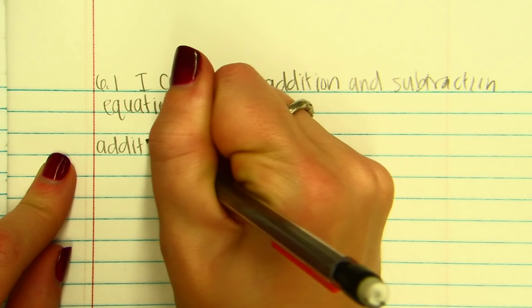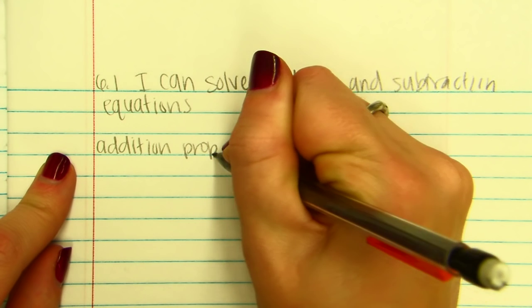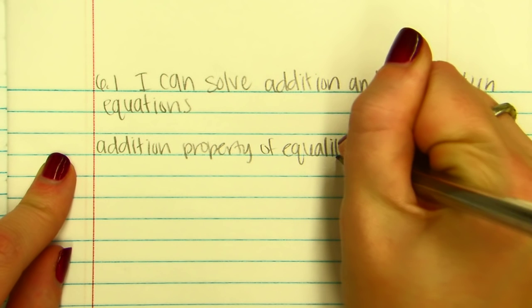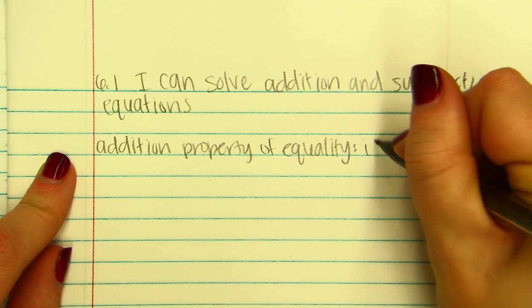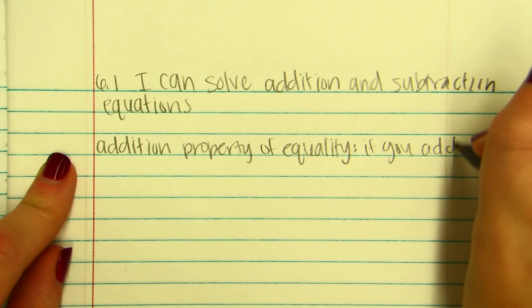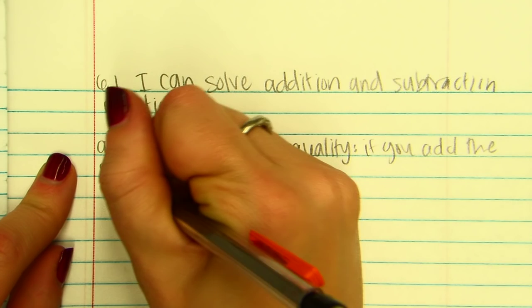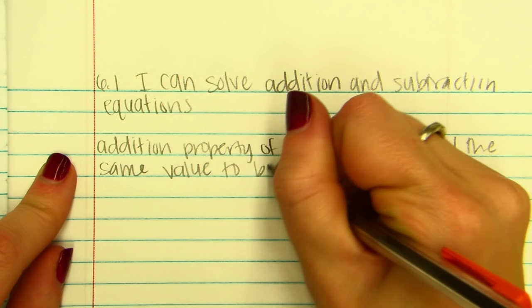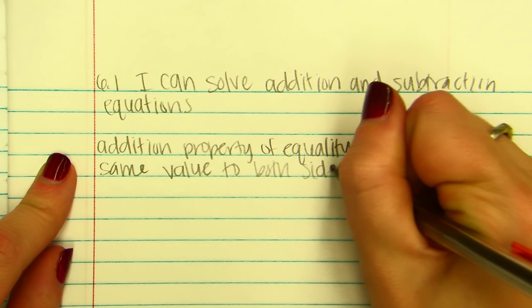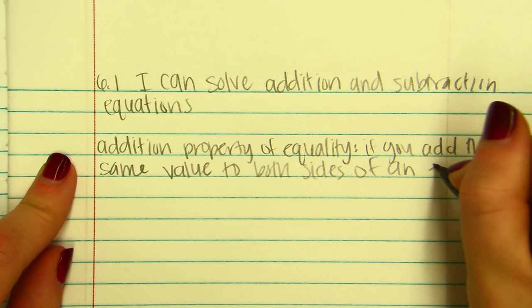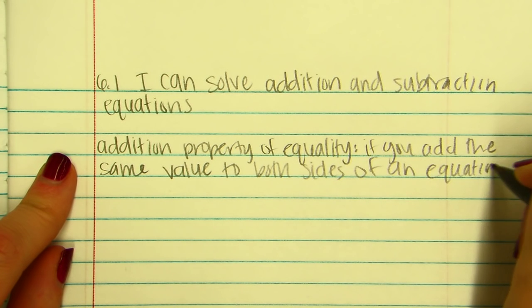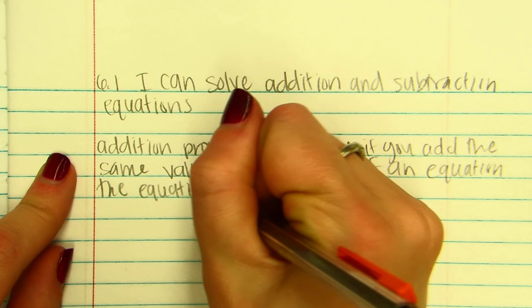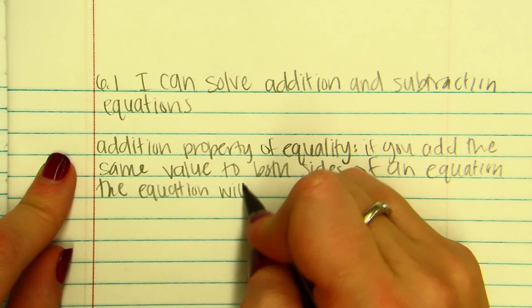The addition property of equality: if you add the same value to both sides of an equation, the equation will stay true.